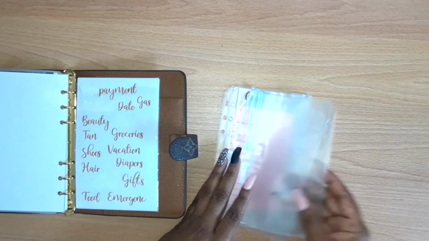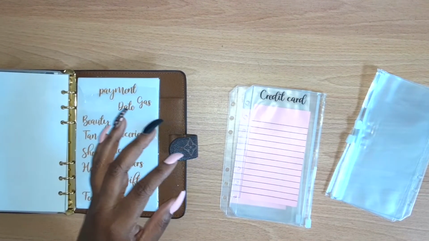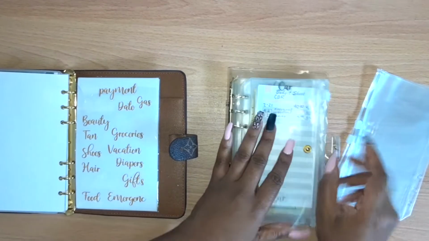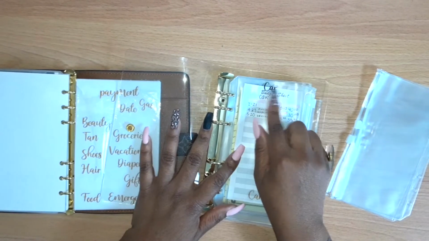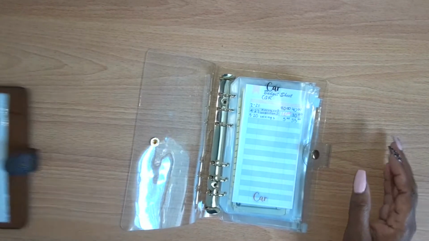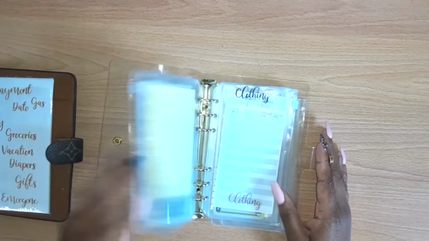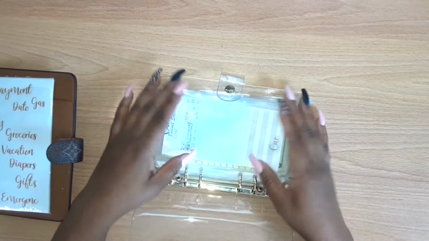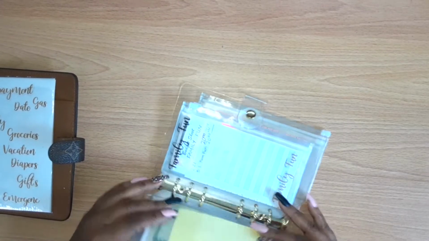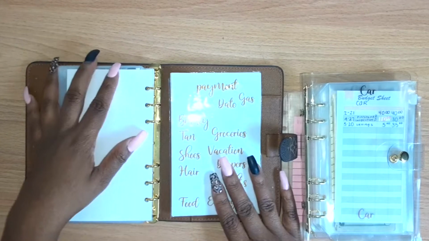Okay, so I need one that says, and y'all, my binders have the category up here at the top, because I look at it this way when I'm budgeting. I look at it this way, and that's how I read it. But I noticed that some people have theirs across here, so I don't know if I'm gonna do that. I might try it with my everyday binder.